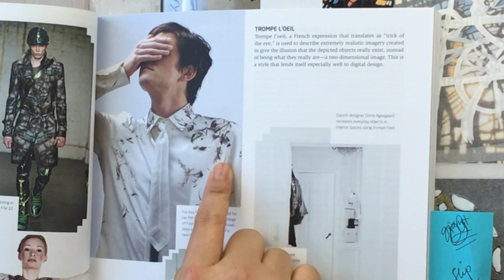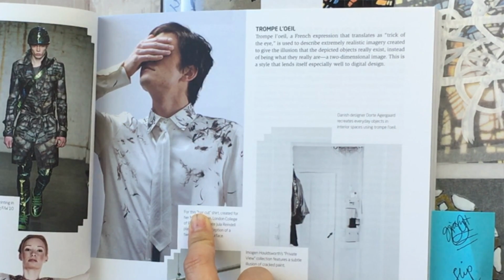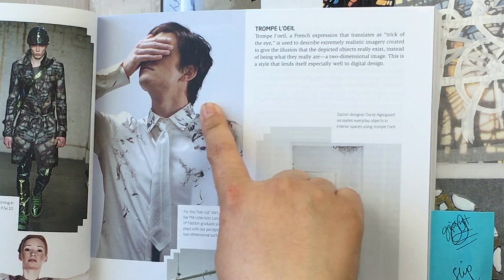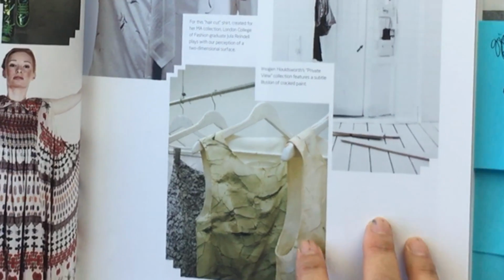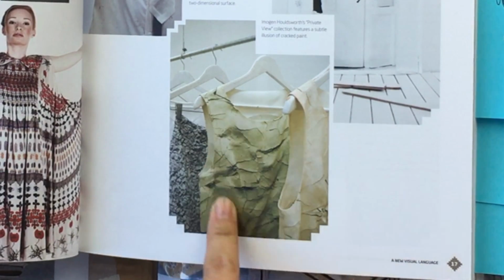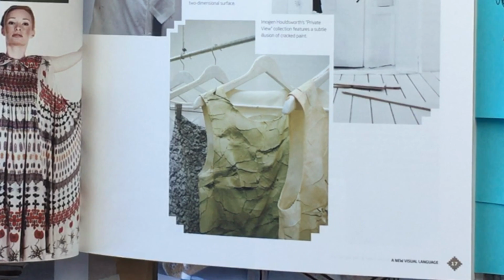Look at this shirt. This shirt has been printed with this engineered print that looks like feathers, but it's a print. Oh, it's not feathers. It's the haircut shirt. It's supposed to look like hair all over his shoulders. And then this looks like cracked paint all over, but it's actually a print.